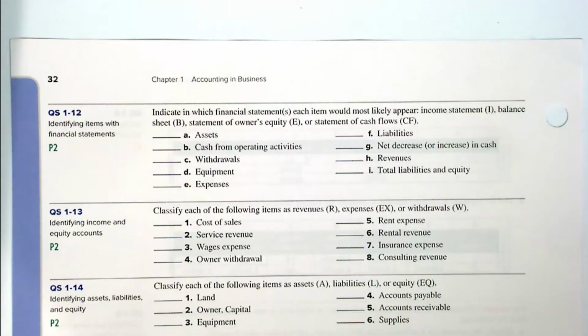Are you with me? Now, a few of these were the statement of cash flows, which you're not responsible for doing. I'll just tell you those, okay? All right, assets goes on what? Balance sheet, okay? Cash from operating activities. That goes on the statement of cash flows. Now, cash goes on the balance sheet, but this cash from operating activities, that's a specific subtotal in the statement of cash flows. I would not expect you to know that. But of course, cash goes on the balance sheet, right?